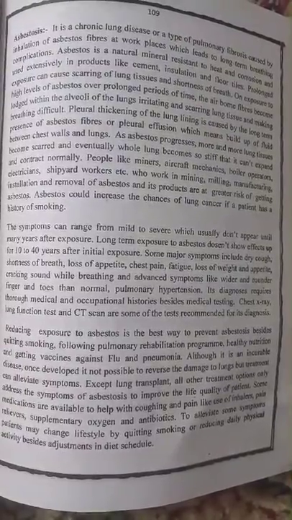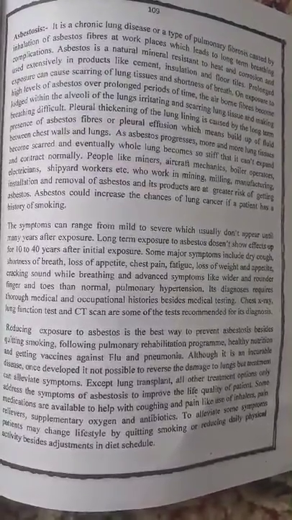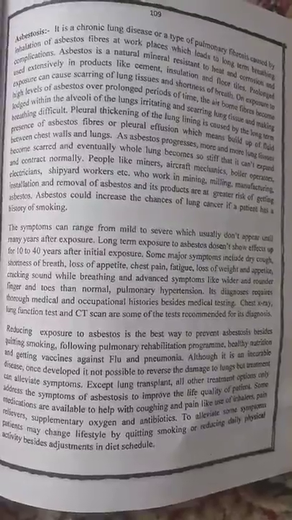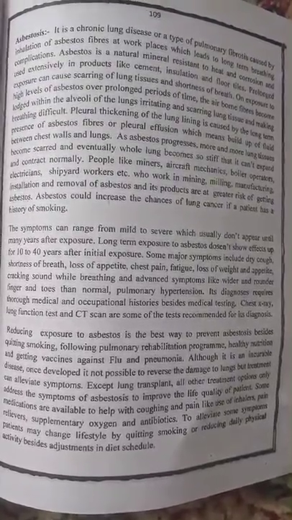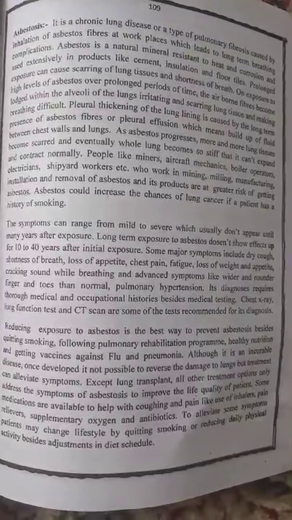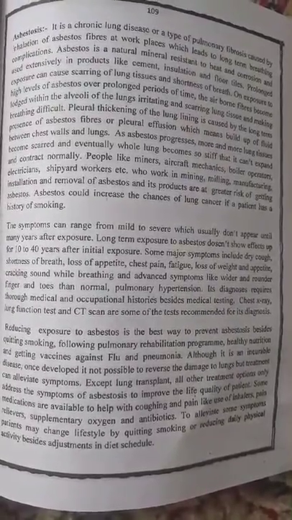So the major symptoms of this disease include dry cough, shortness of breath, loss of appetite, chest pain, fatigue, loss of weight and appetite. One of the leading revealing symptoms is the cracking sound while breathing.